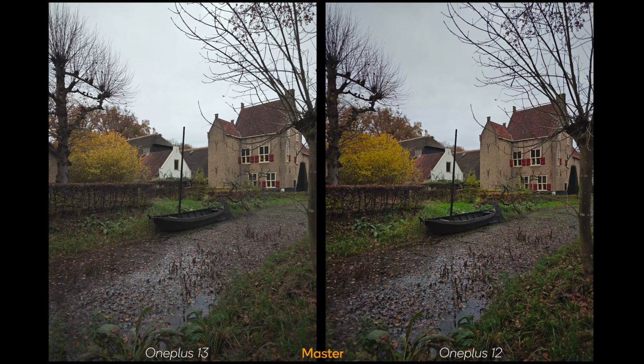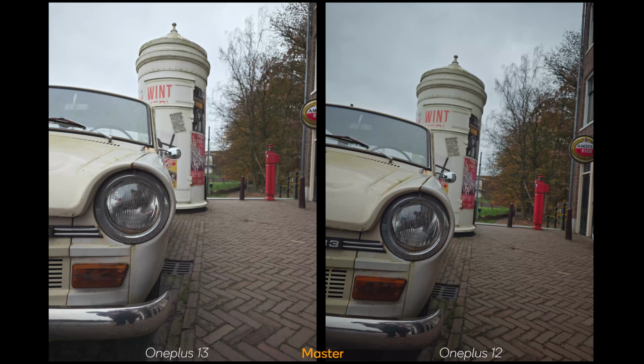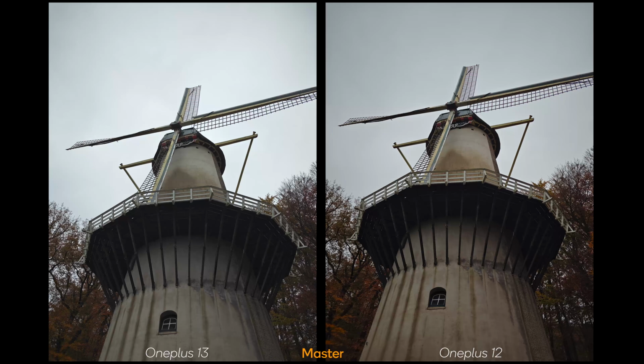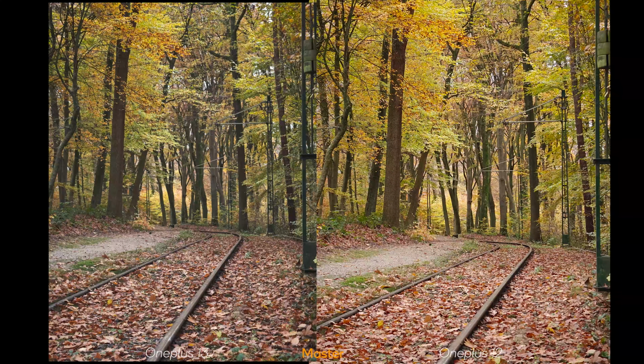For myself, I prefer the OnePlus 13 approach here, although it could do with a bit more deeper blacks and contrast itself. But these kinds of shots are fairly easy to edit as well to get a little bit more effect to it. That being said, in master mode, if you don't go for auto mode, which I'm using here to showcase the difference of approach between these two, you can adjust the contrast, sharpening and so on.